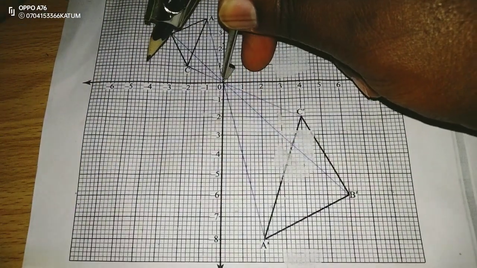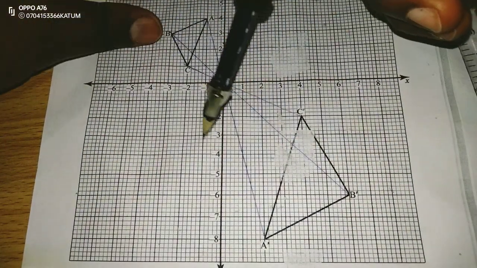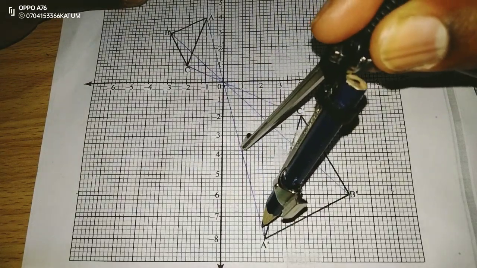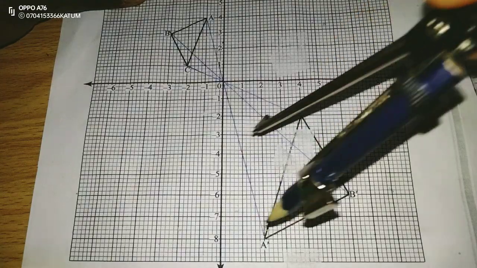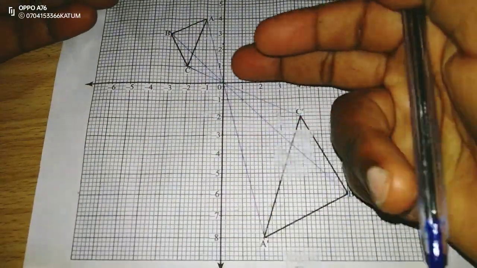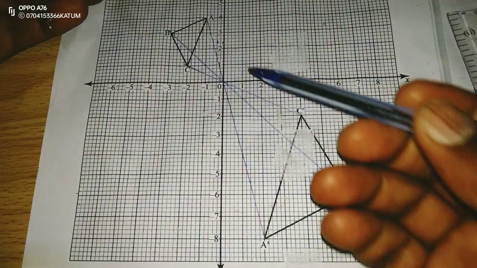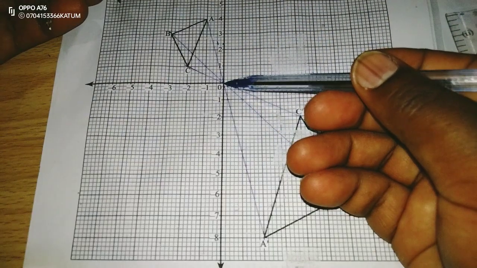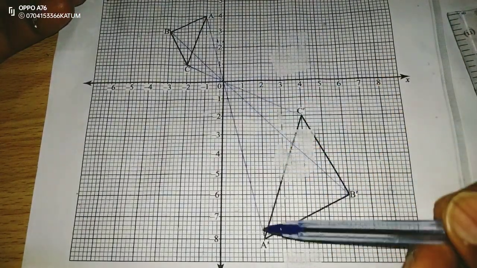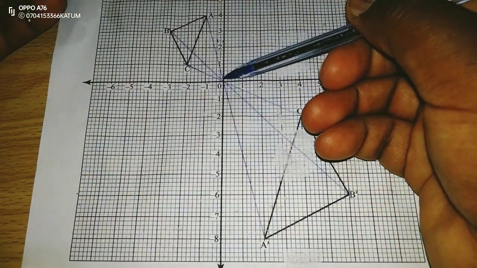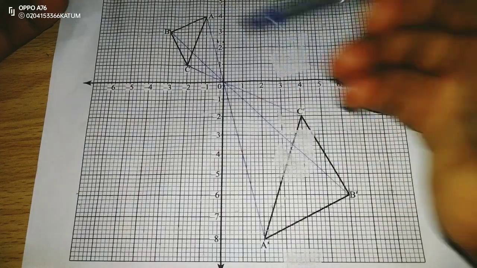And now from the origin to where A' is, we move once, then when it stands here, we move once again. Therefore, we have 2 proportions and 1 proportion here.